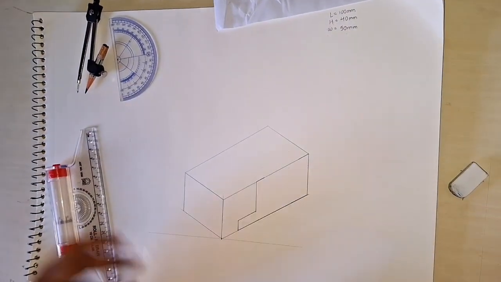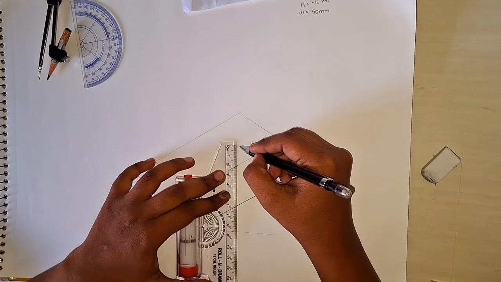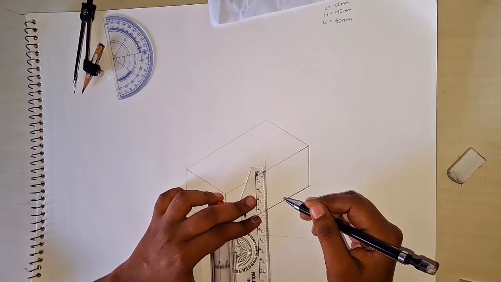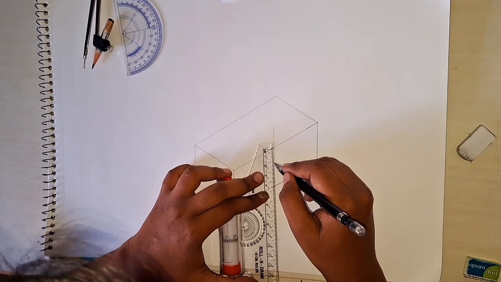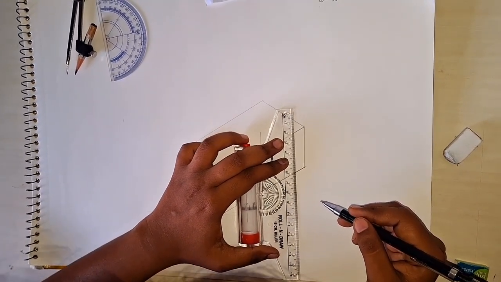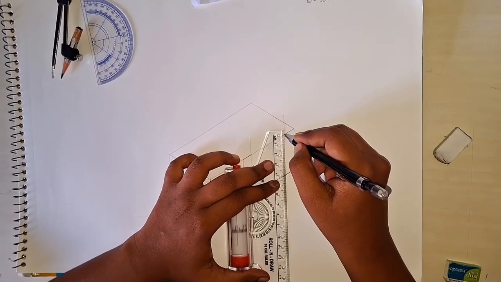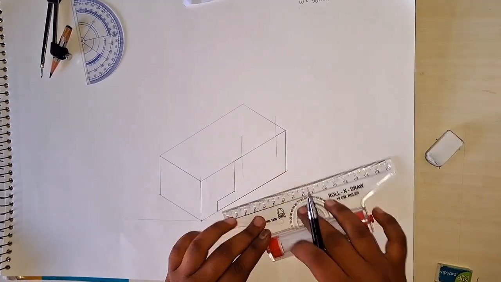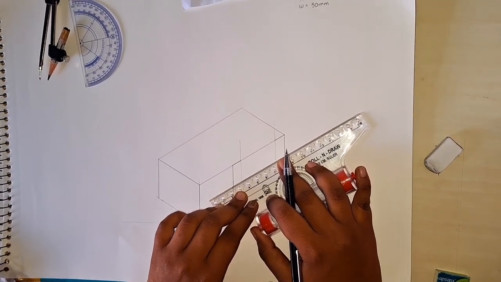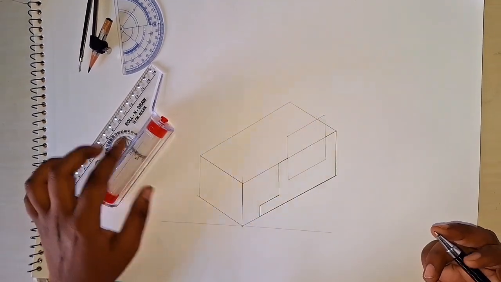So we will draw a rhombus. We will mark 20 mm above this point and 20 mm below this point. Same for this. So we have drawn this 40 by 40 square.